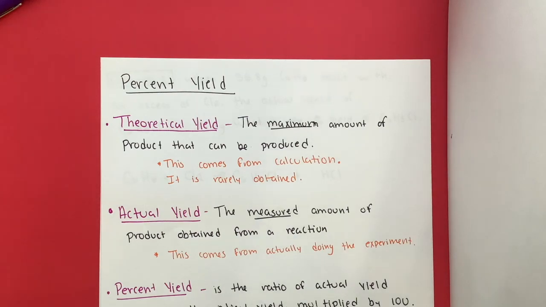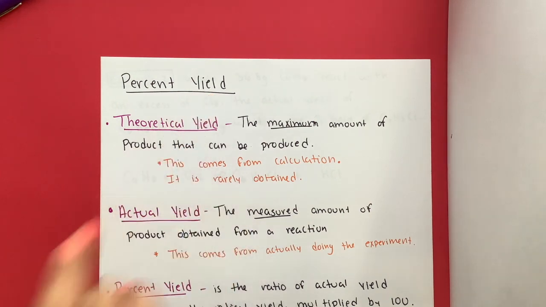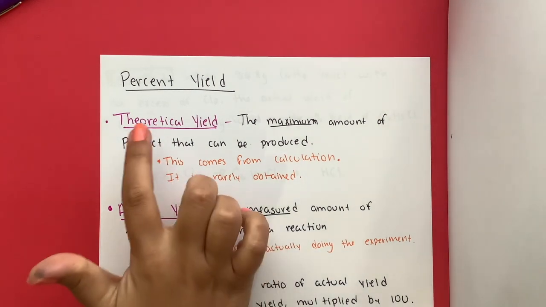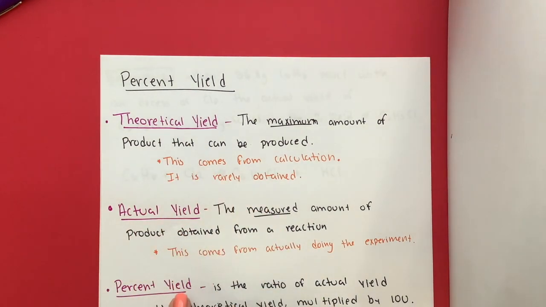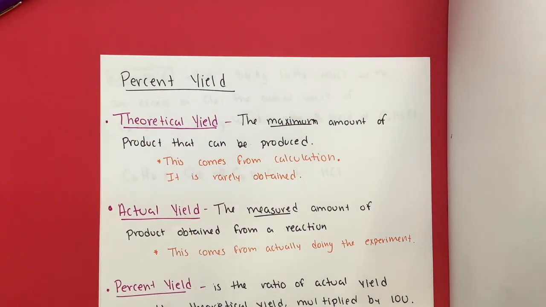In this section is also something called percent yield. Percent yield is going to be a percentage of how much we actually made. There are 3 definitions here: theoretical yield, actual yield, and percent yield. Starting with theoretical yield. Theoretical yield is the maximum amount of product that can be produced.